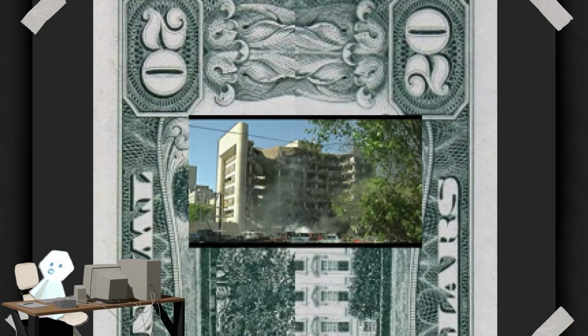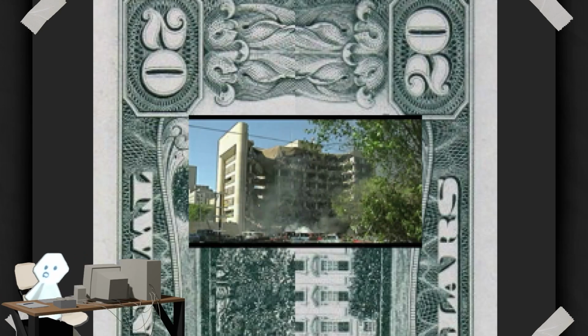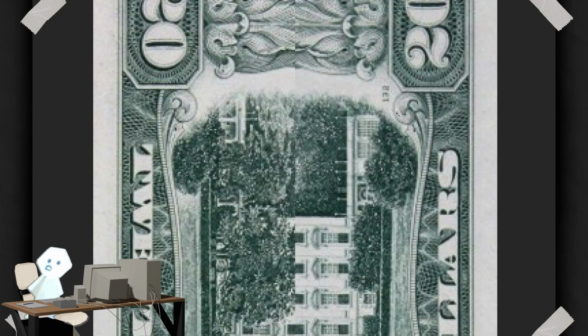And I have a picture that looks kind of similar. I mean, I'm not sure myself, but it could be the Alfred P. Murrah building, but I don't know. I'm not sure, but yeah. So that's for the old $20 bill.